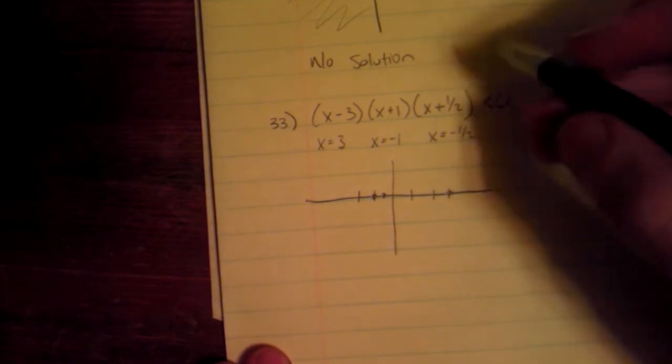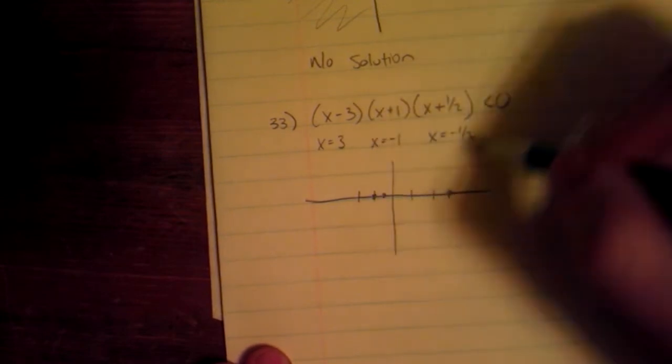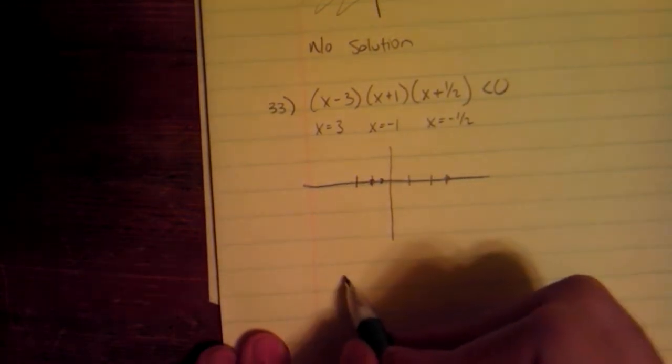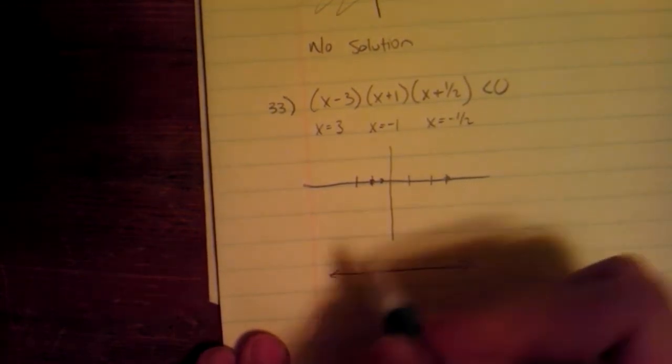Alright, in this case, you're not going to see a problem like this on the test. I'll just go ahead and tell you. But again, I do want to show you how to do it because it's pretty neat. We're going to make a sign chart here.